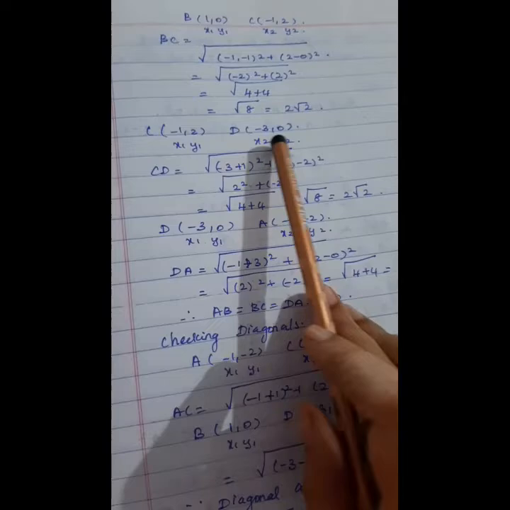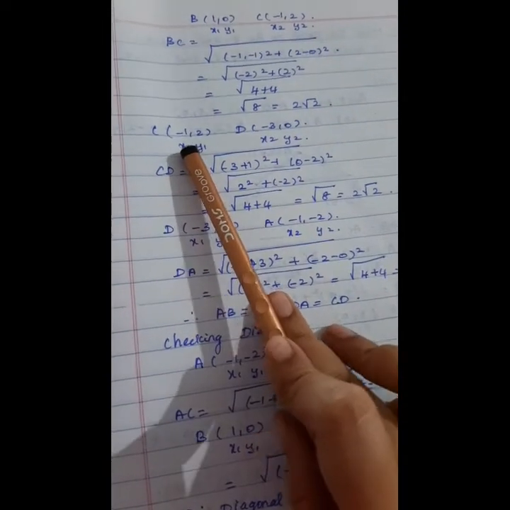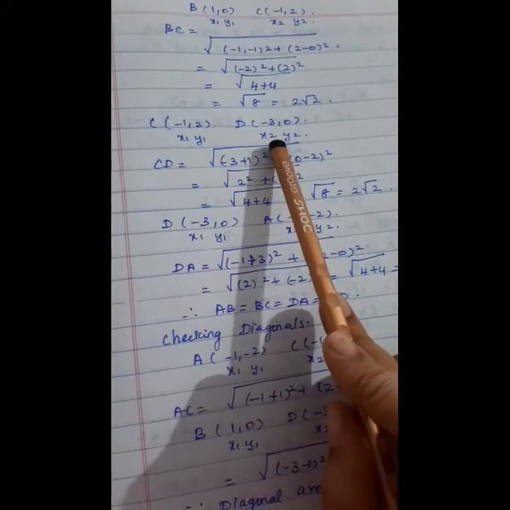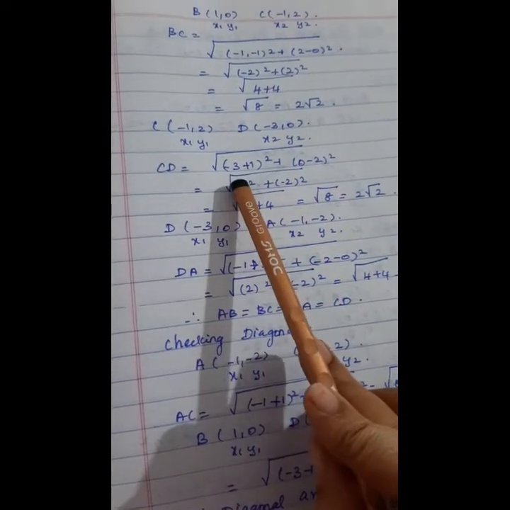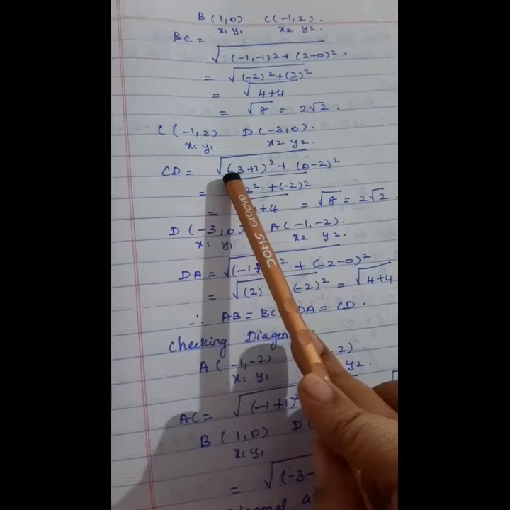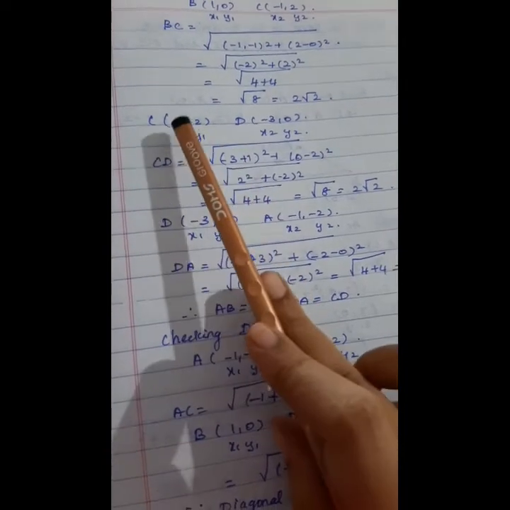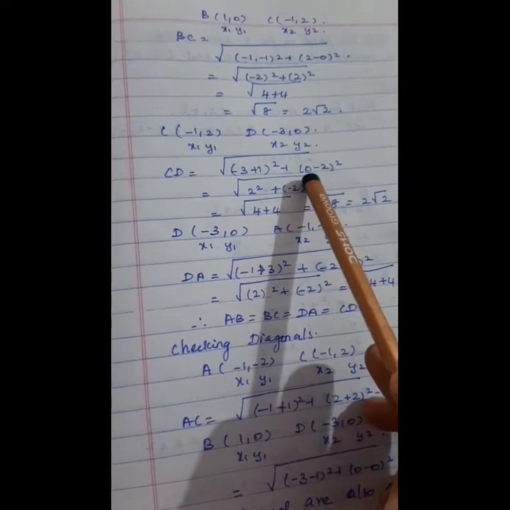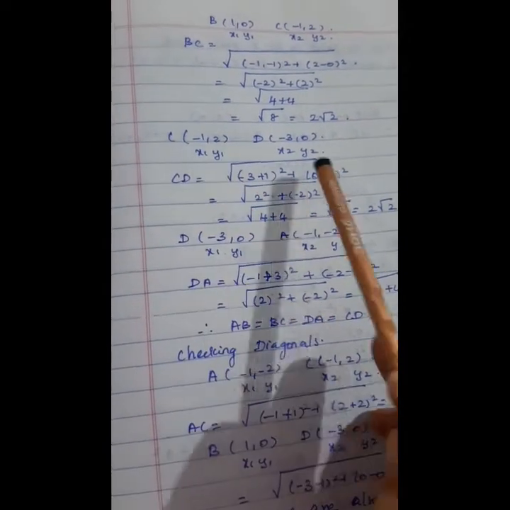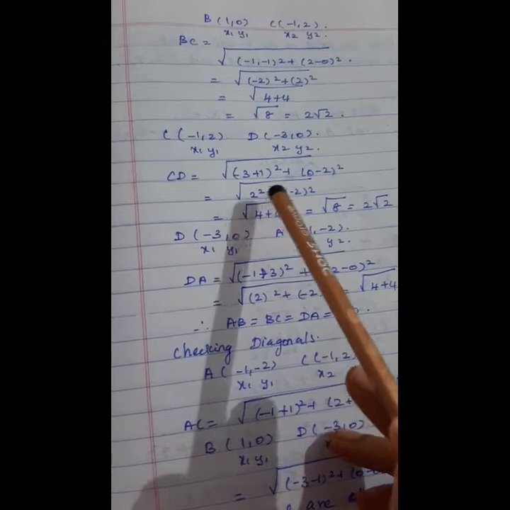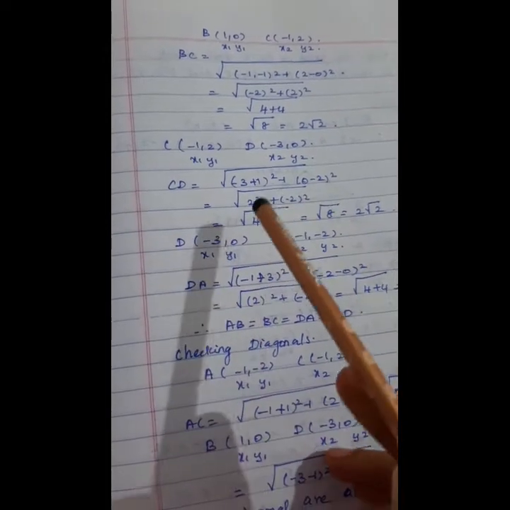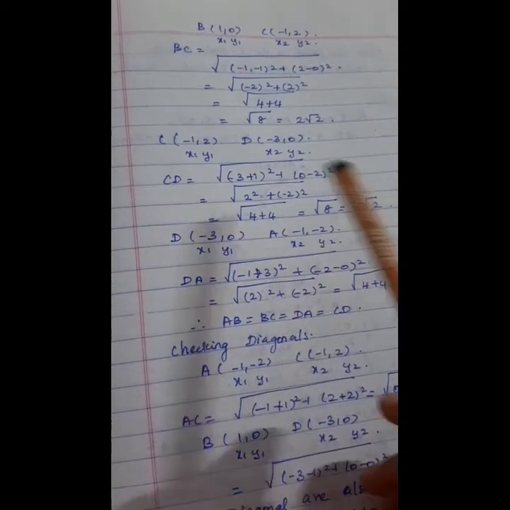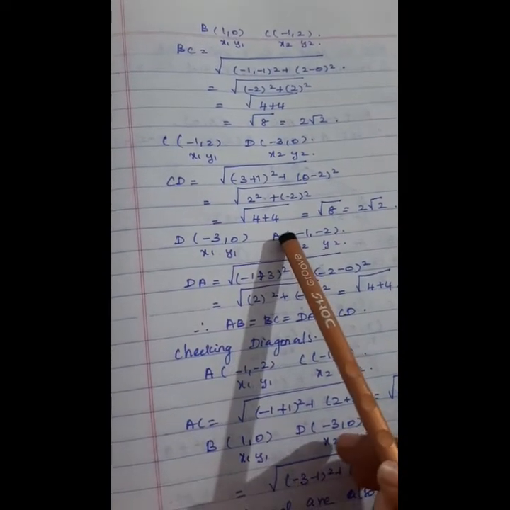Then we are going for C and D as usual. Write the coordinates of C, write the coordinates of D, mention what is x1, y1, what is x2, y2. Substitute in the formula. x2 is minus 3, there is a minus in the formula. Minus of minus 1 becomes plus 1 whole square plus y2 is 0 minus y1 is 2 the whole square. So you get 2 square plus minus 2 square, which is equal to root 4 plus 4, which is equal to root 8, which is equal to 2 root 2. Then find out the distance of DA.